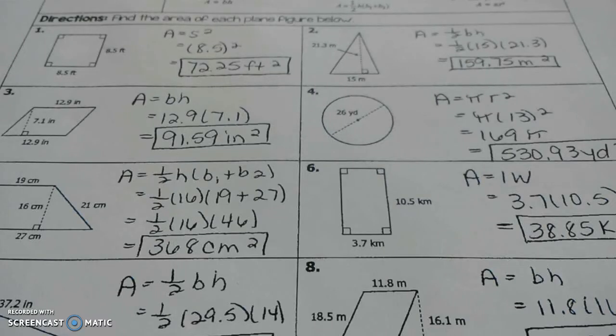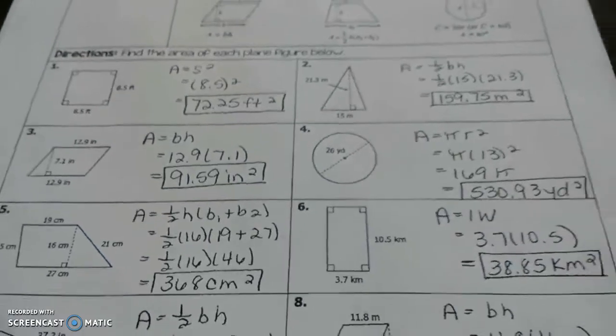Alright class, what we're going to go over today is composite figures. But before we do that, I know you had area homework. Lucky for you, here's the answer key for you to check your work.